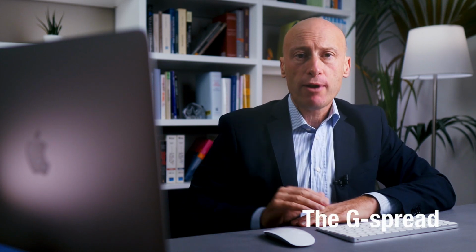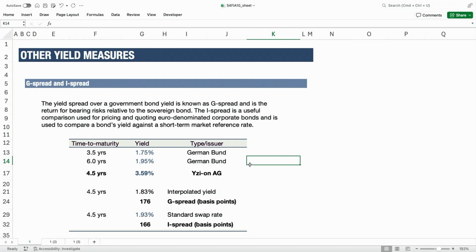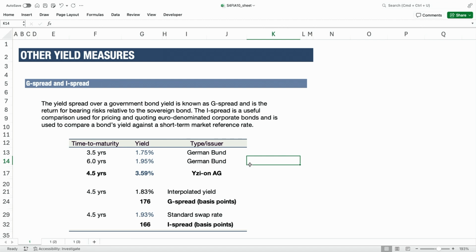The yield spread relative to a government bond yield is known simply as credit spread. It's also known as G-spread and is the return for bearing risk relative to the sovereign bond. When no government bond matches the time to maturity of the bond, we use linear interpolation to find an approximate sovereign rate with the same maturity. Like in this example. First, when a government risk-free comparable bond in terms of time to maturity exists, it's easy to compute the G-spread, the difference between the risky bond's yield to maturity and the government's yield to maturity. The higher, the riskier, and vice versa. But if there's no matching bond, we have to use interpolation.